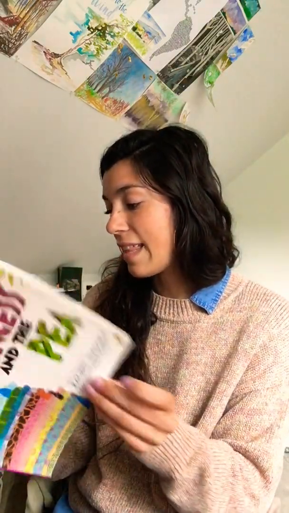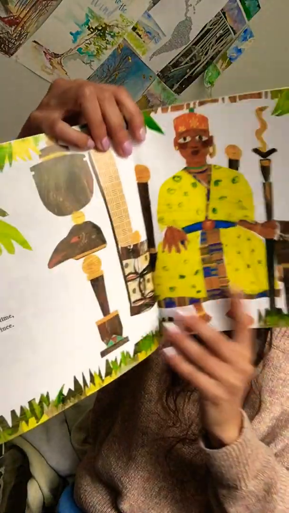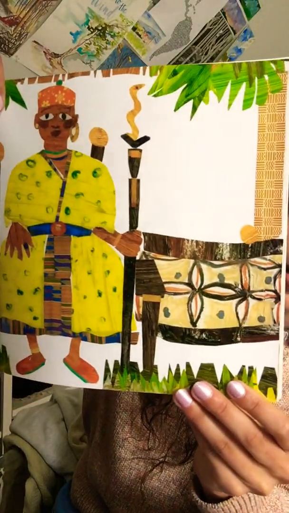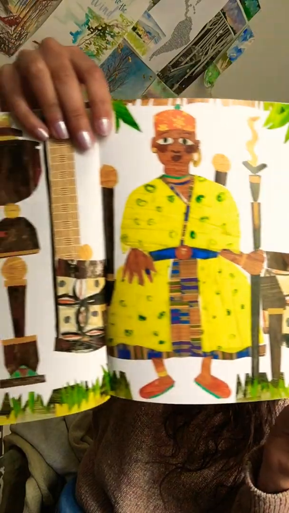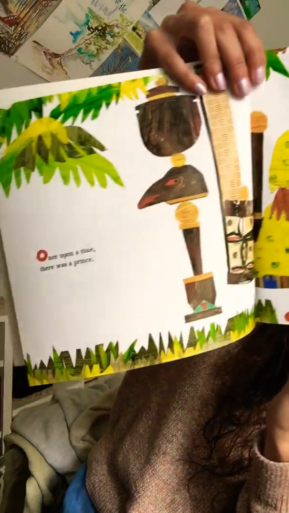The Princess and the Pea. Once upon a time, there was a prince. This story has fantastic illustrations. I'm going to offer that you illustrate your story today, however you want to. Drawing, painting, coloring. It makes a big difference in a story, I think.